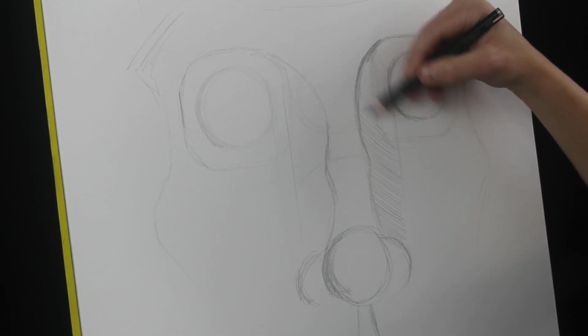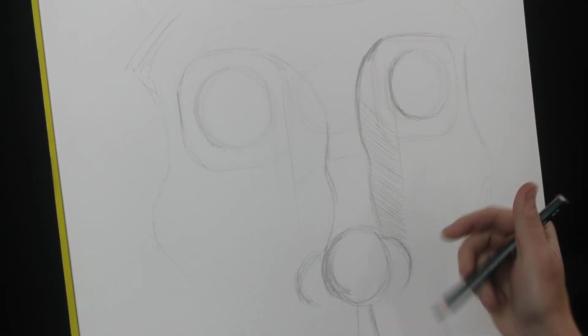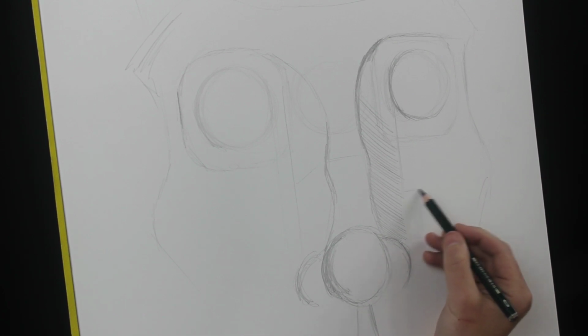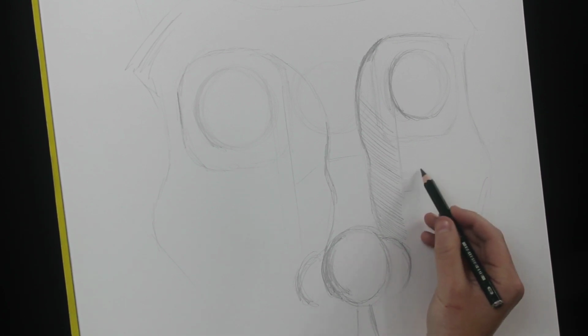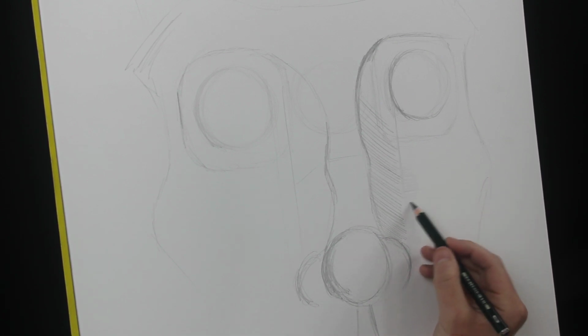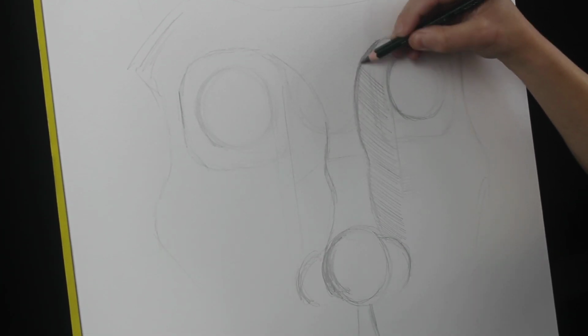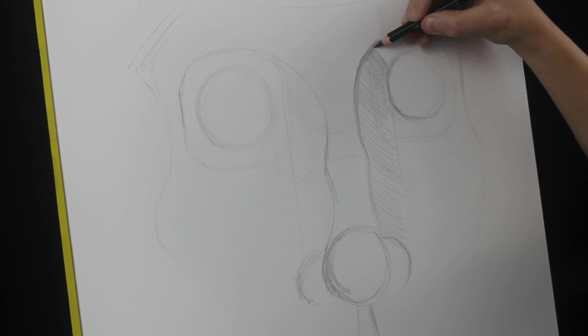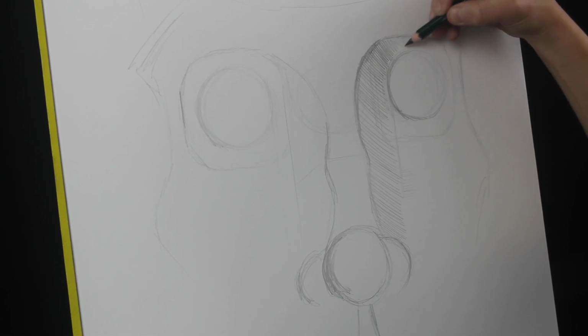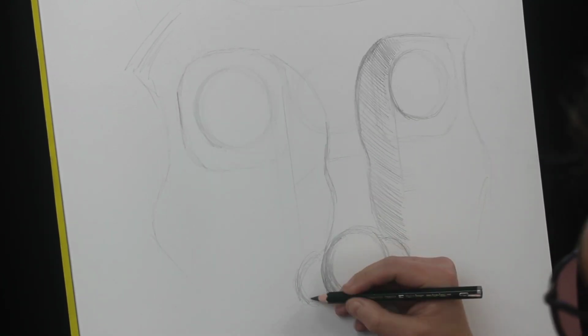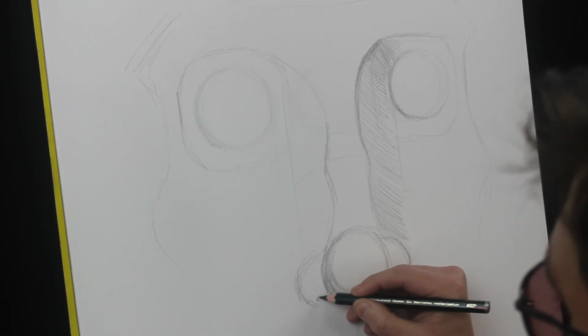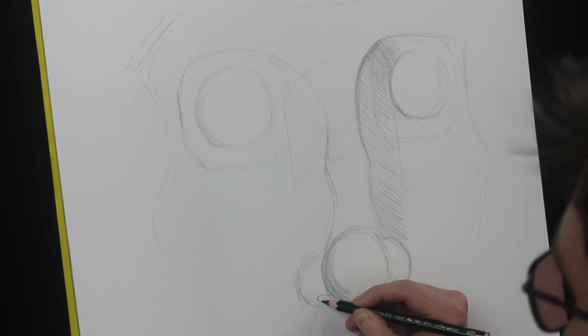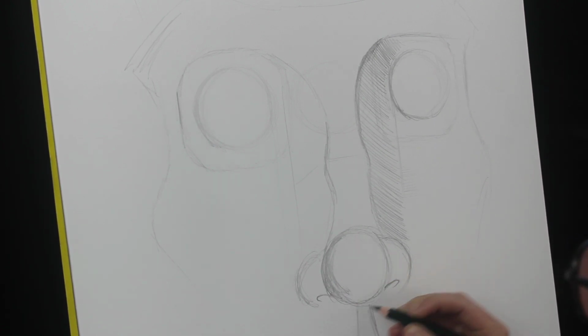What I'm trying to do is take the viewer's eye down this plane before it reaches the plane of the cheekbone, which is going to flatten out. The deepest part of the human face is the upper inner eye socket. Lean nice and dark there. Sphere, semicircle. Here I'm going to go in and block in the shape of the nostril opening.